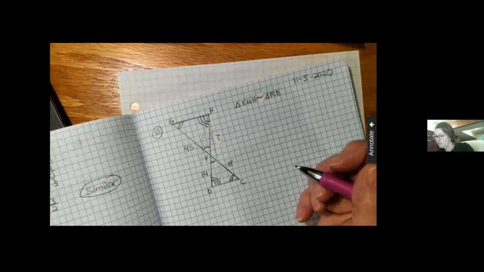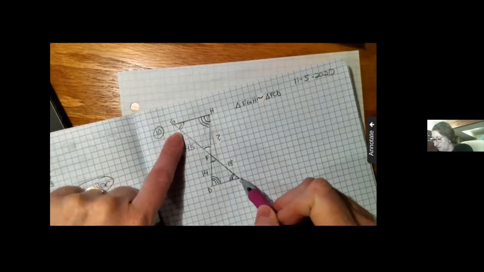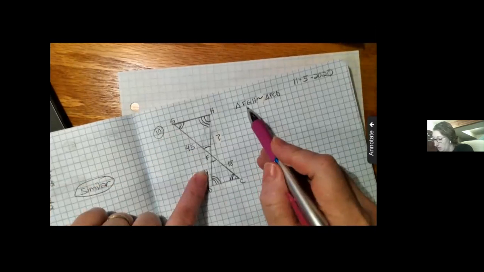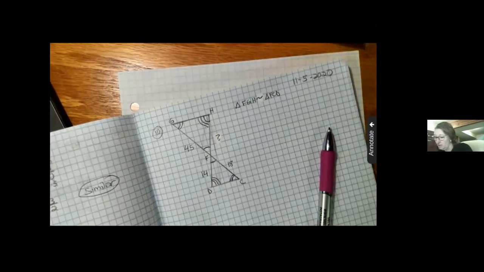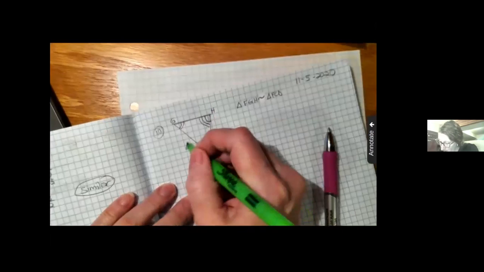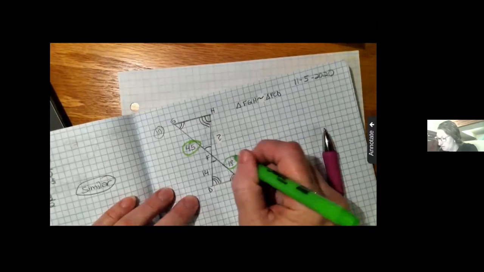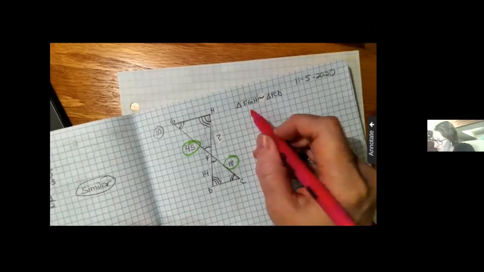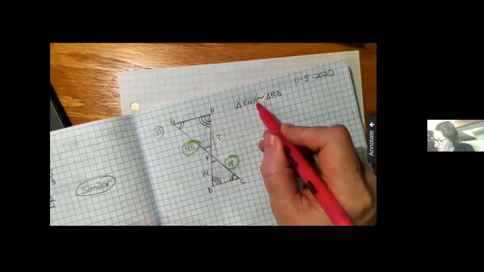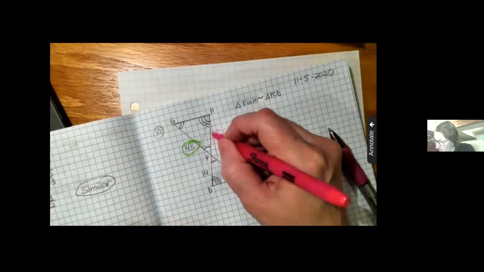So what I have to do is figure out corresponding sides. FG, this side, corresponds to FC, this side. And FH corresponds to FD.